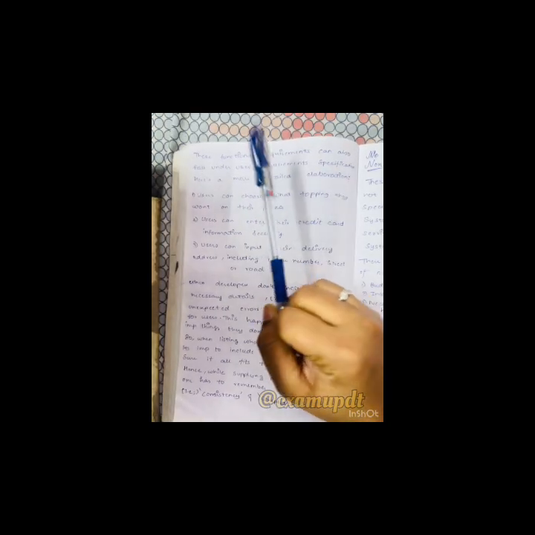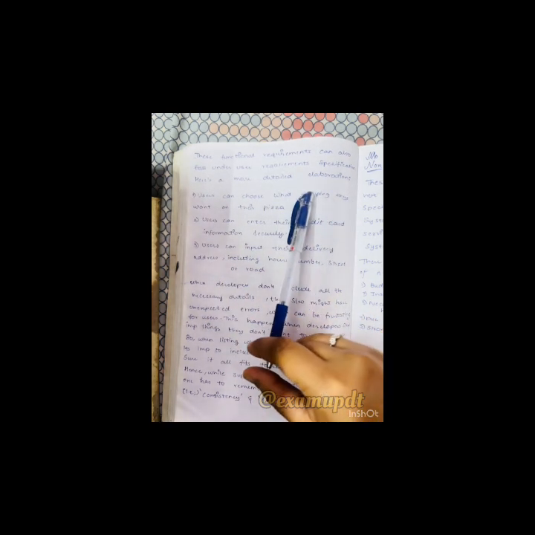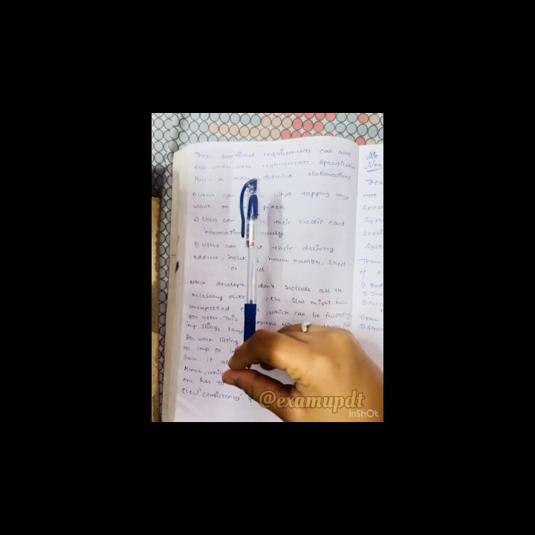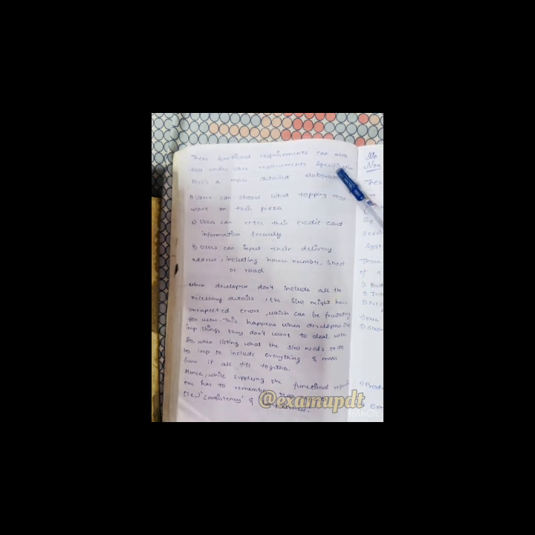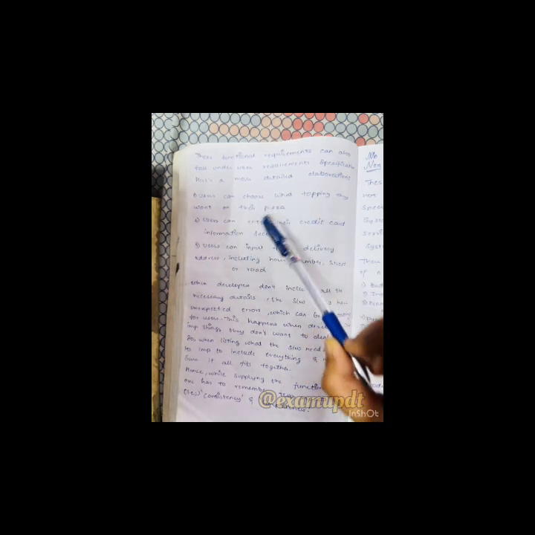These functional requirements can also fall under the user requirement specification. Here are some more detailed elaborations. Here's a more detailed breakdown based on the user requirement specification. The first one is that the user can choose what toppings they want on their pizza.